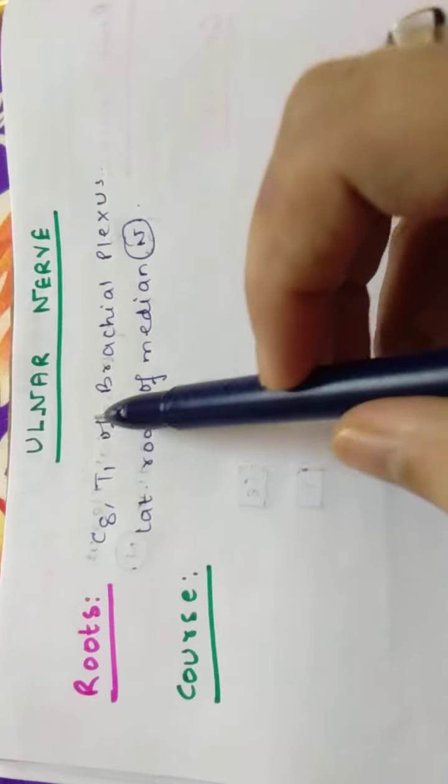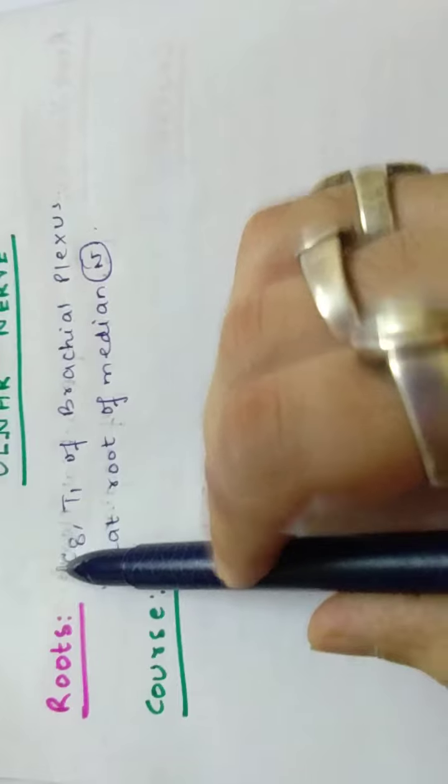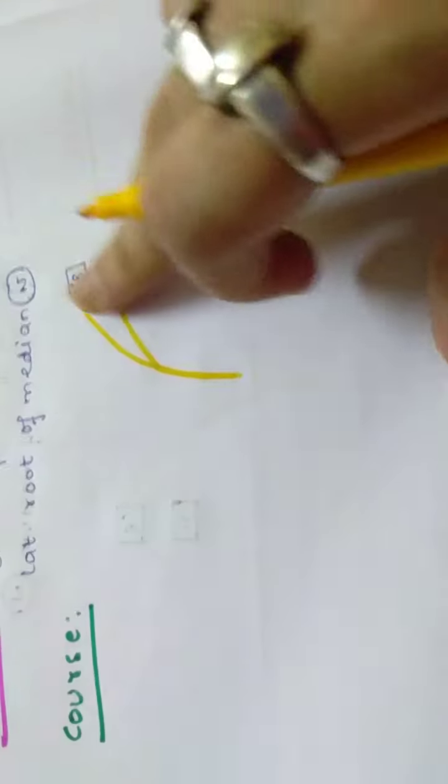Now let us go to the course of the ulnar nerve. What is the course? So we have written over here it emerges from C8 and T1. First we should draw. Then it will be easy for us to describe in words. We wrote C8 and T1. So the ulnar nerve is emerging from these roots C8 and T1. Okay. So after joining from these roots, the ulnar nerve is formed.